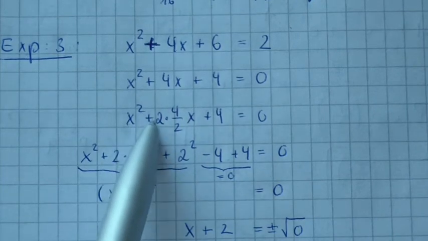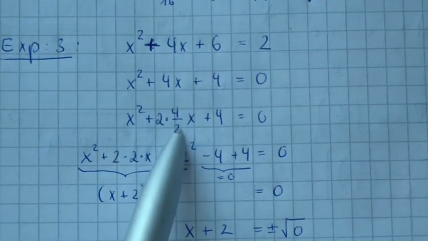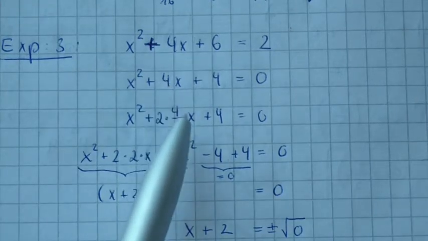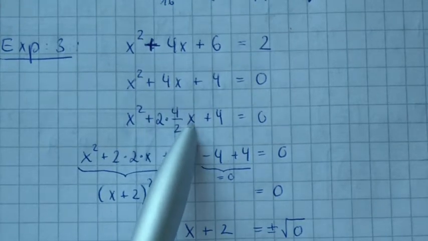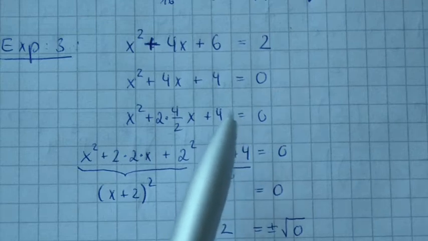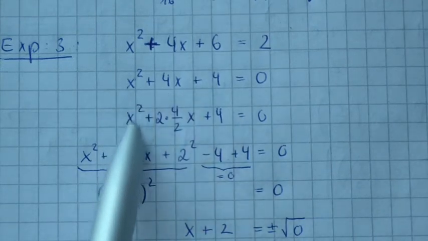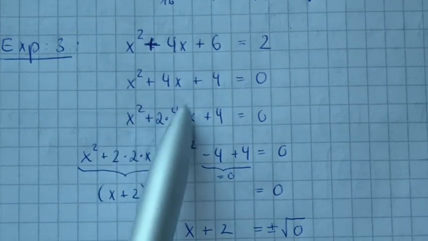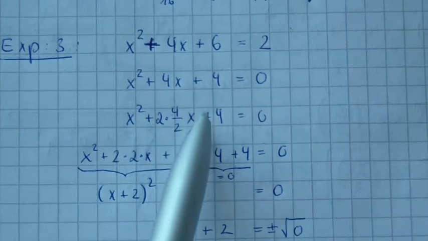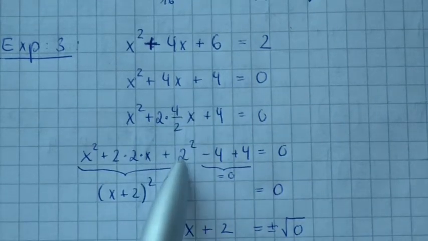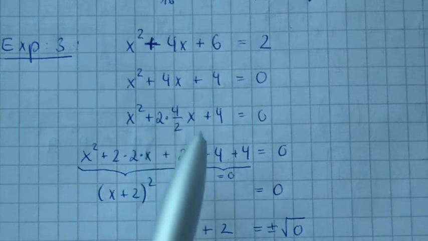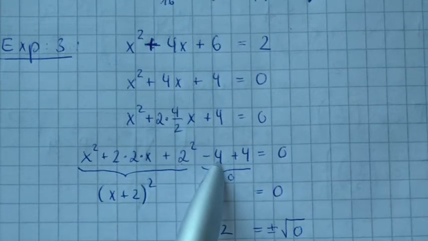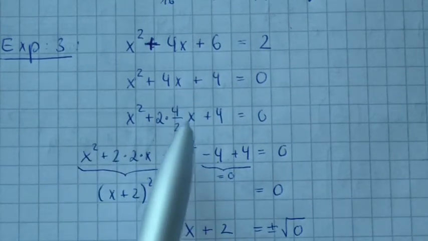x squared plus, I multiply with 2 and I divide with 2, having 4 over 2, and then x plus 4 equals 0. Now again, if you look at this, this is x squared plus 2 times something times x. If we have this something squared in here, and we subtract it again, we can complete the square.